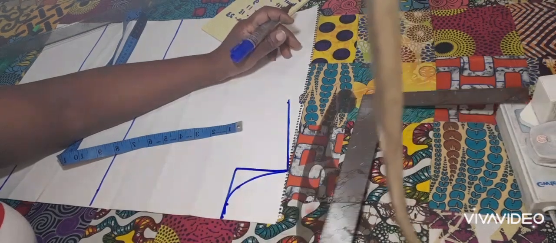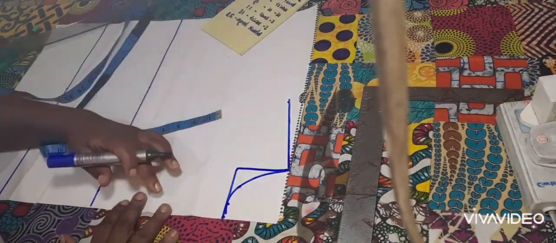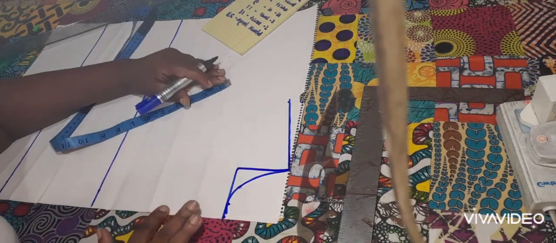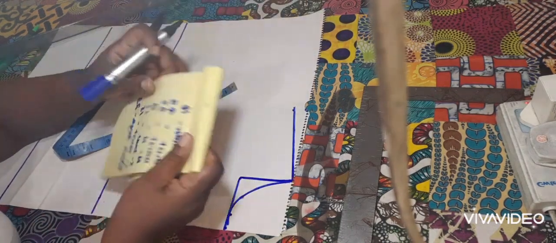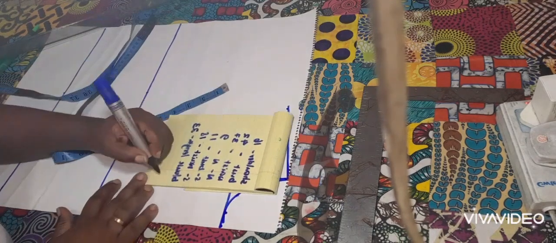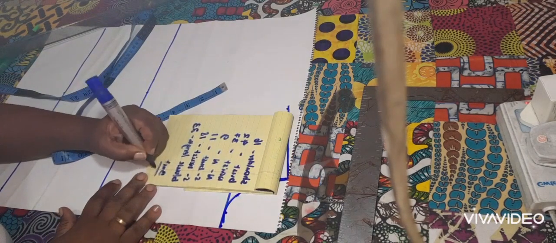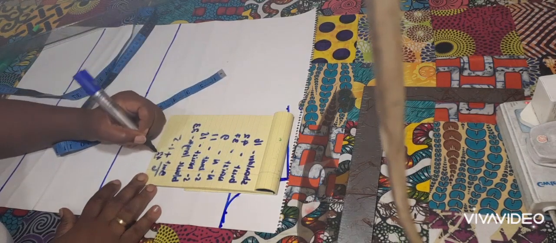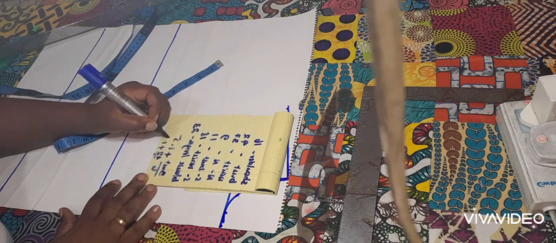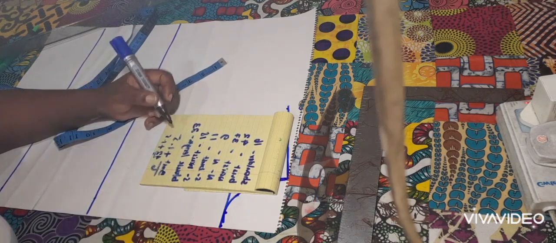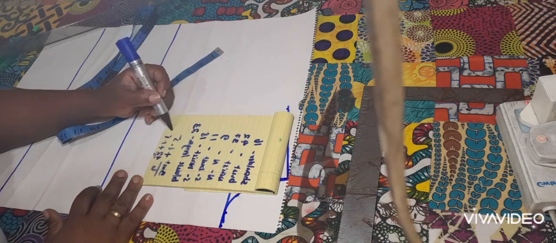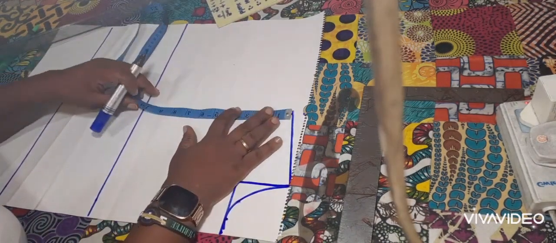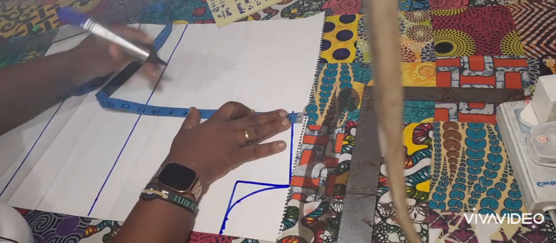Then we come here and we calculate the upper bust measurement. That's where the armhole is going to be. How do we calculate the armhole? We calculate the armhole by calculating the bust measurement: bust divided by 6 plus 1.5. That is 42 divided by 6 plus 1.5, which is 7 plus 1.5. That gives you 9. So you come here and you measure 9 inches down and mark it.